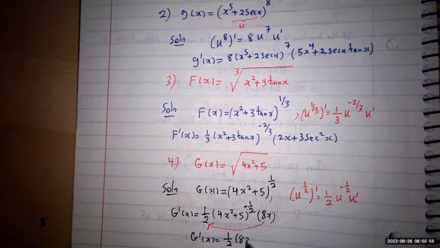You see, this case is a product of two functions. The first function is this one, and this is going to be your second function. So you have to apply the product rule. Remind yourself of the product rule: derivative of the first, f prime, times the second one, plus derivative of the second times the first, which is s prime f.